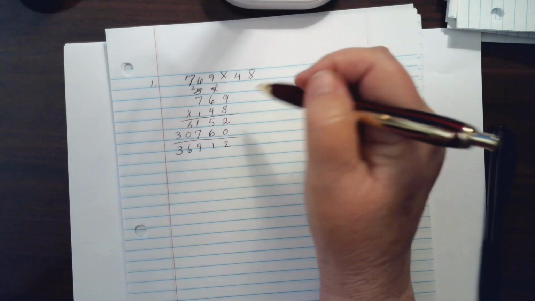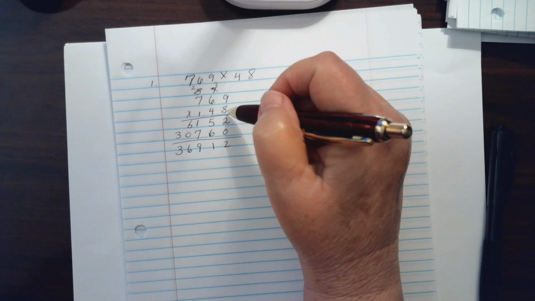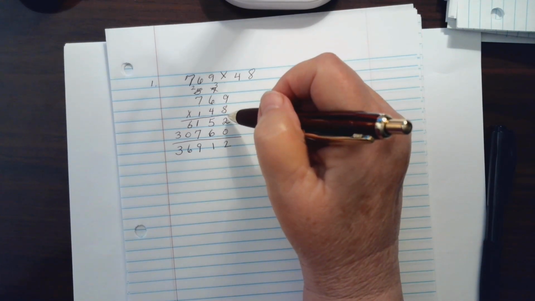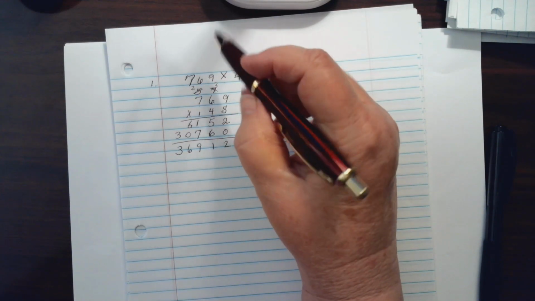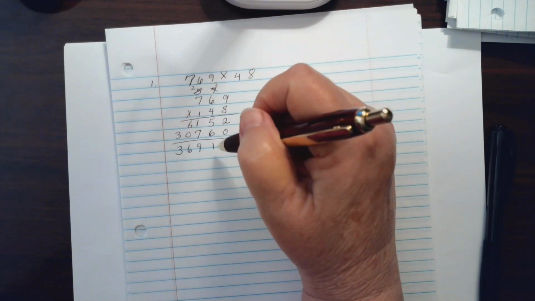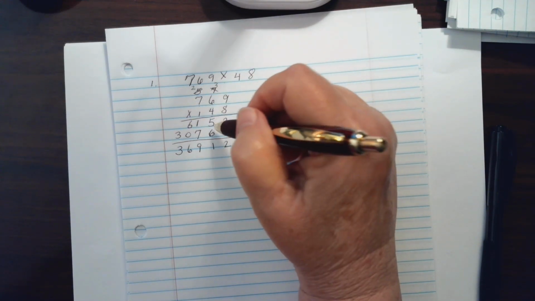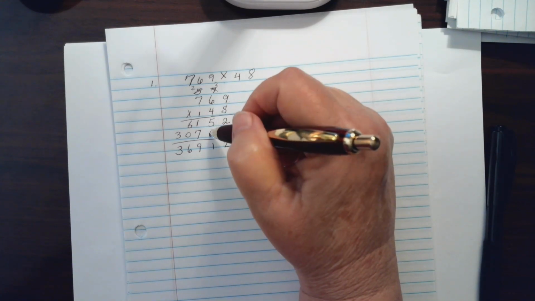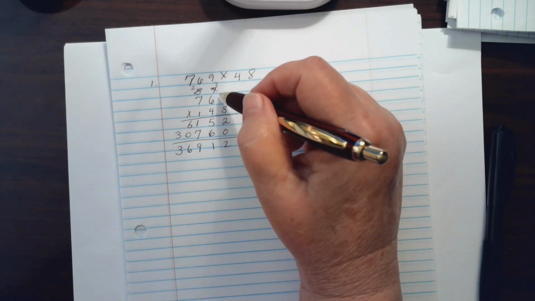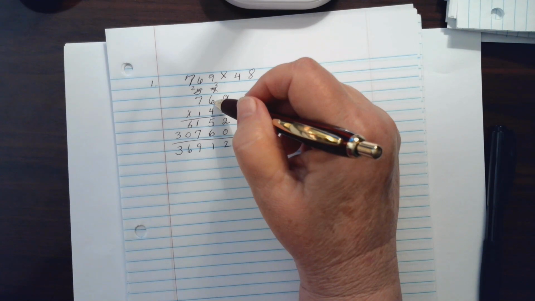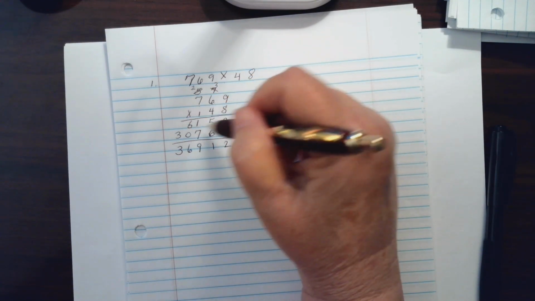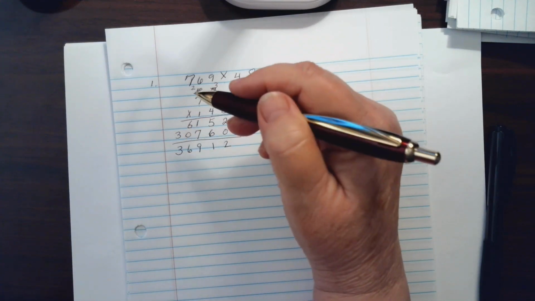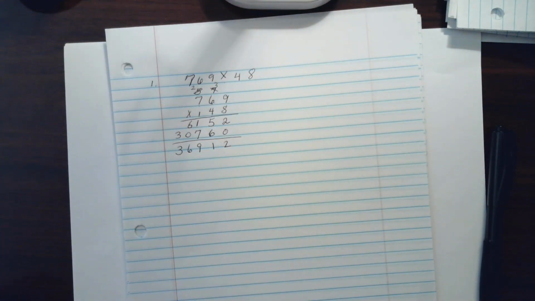Alright, I'm going to check my work really quickly. 2 carries 7. 48 and 7 is 55. 56 and 5 is 61. 4 times 9 is 36. Put 3. 4 times 6 is 24. Plus 3 is 27. 4 times 7 is 28. That's 32. 1, 9. I believe that is correct.